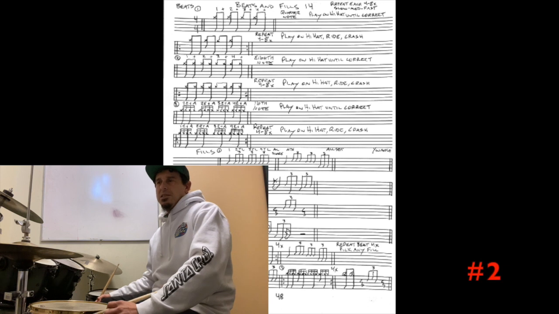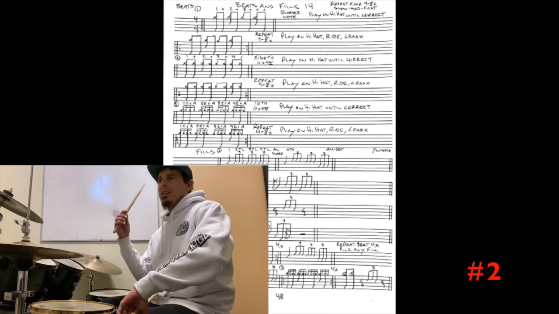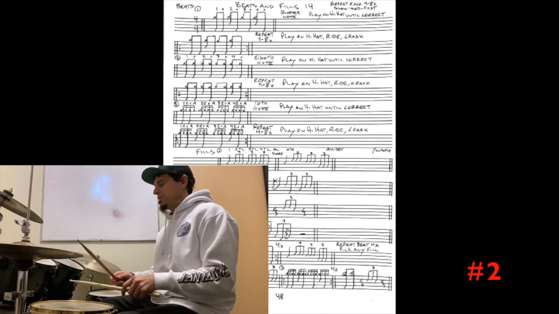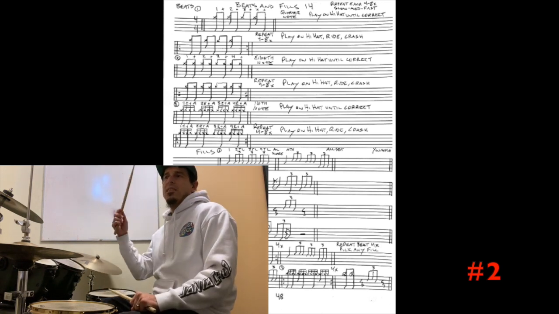Okay, for beat number 2, this is going to be the 8th note version of the beat. Let's go ahead and take a look at it. For your 2 8th notes on beat 1, that's going to be hi-hat and bass drum together. 1 and. On beat 2, we're going to hit our snare and hi-hat on the downbeat, and then we'll hit our bass drum with the hi-hat on the and of 2.